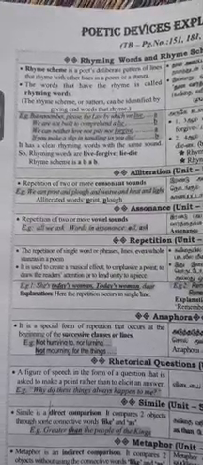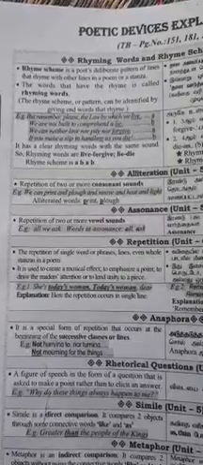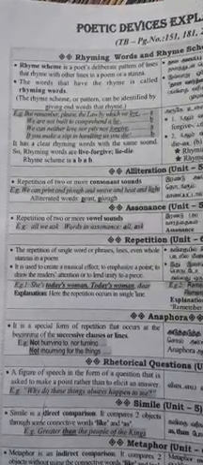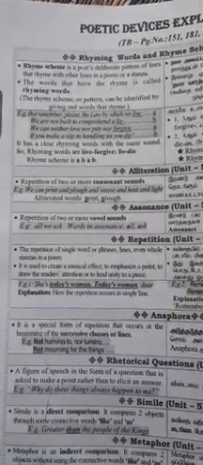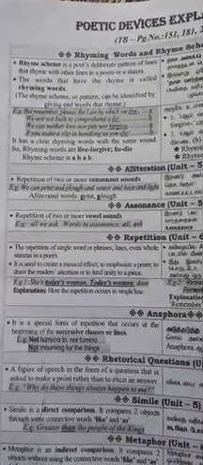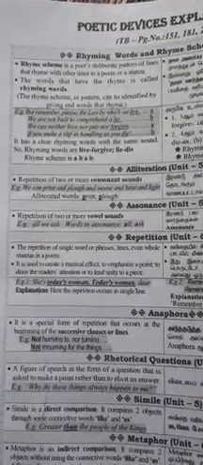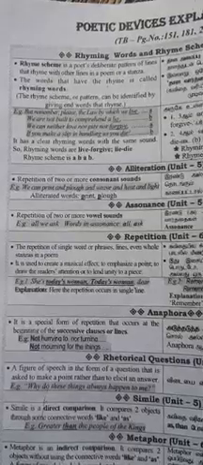For that, we are going to identify 24 consonant sounds. I will tell you all the 24 consonants in the next class or in your regular classes.